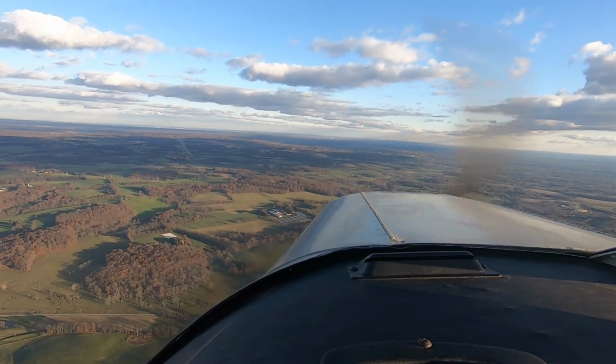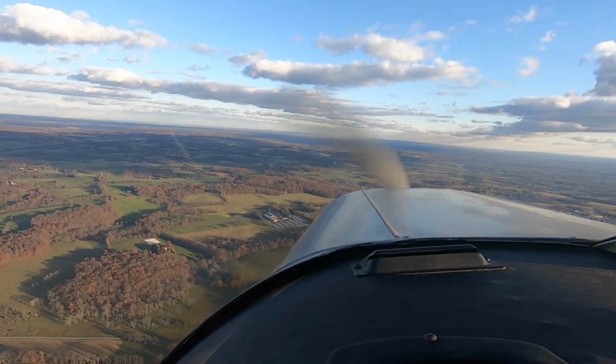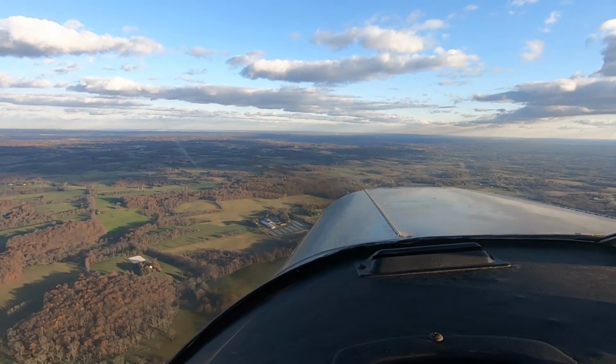Regarding traffic, Cherokee 7209 Foxtrot's 5 miles to the north. We'll overfly the field and enter a left downwind for 24 New Guard.